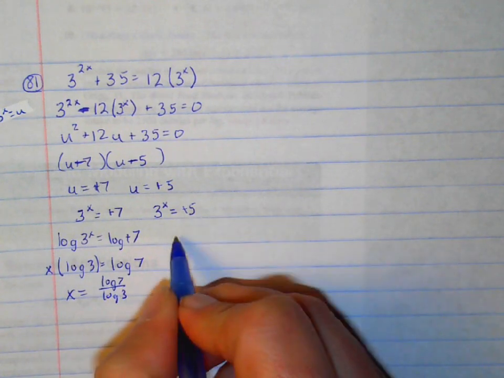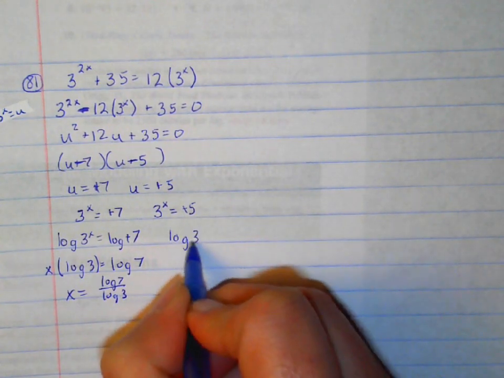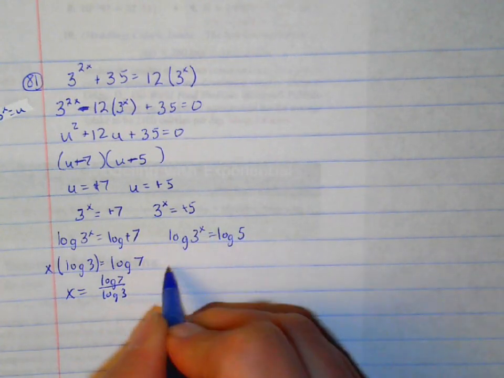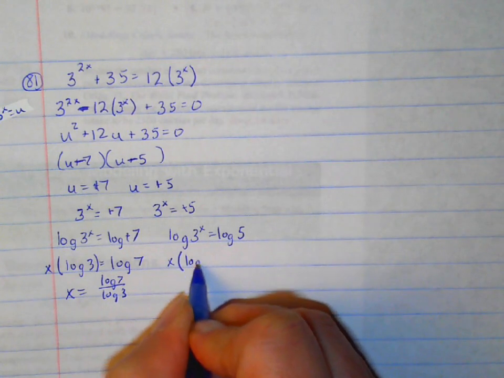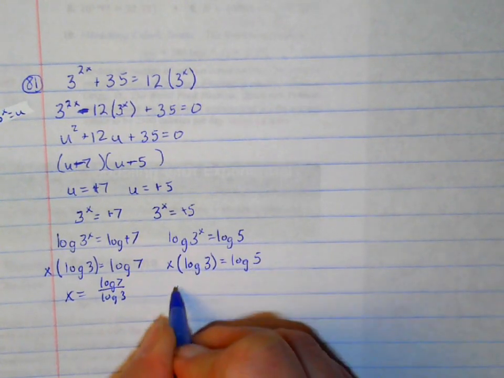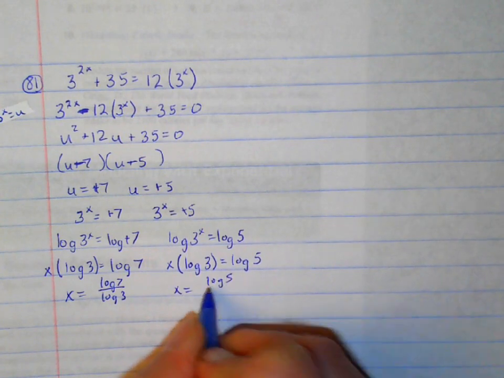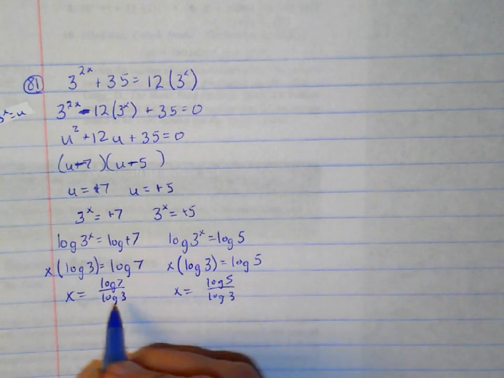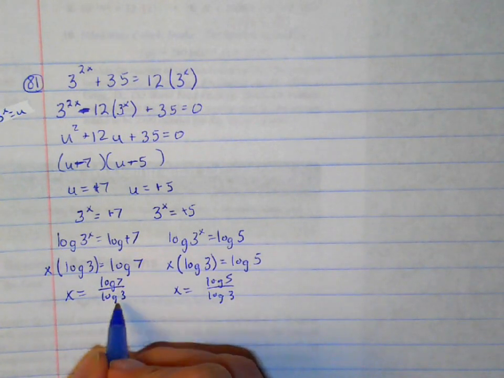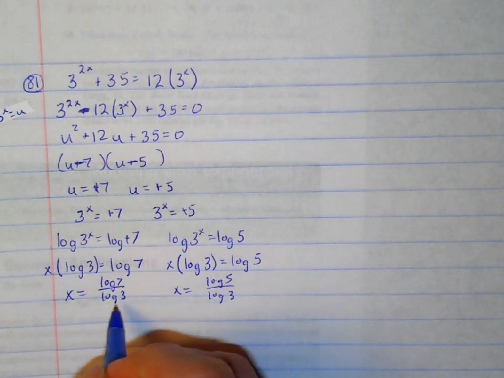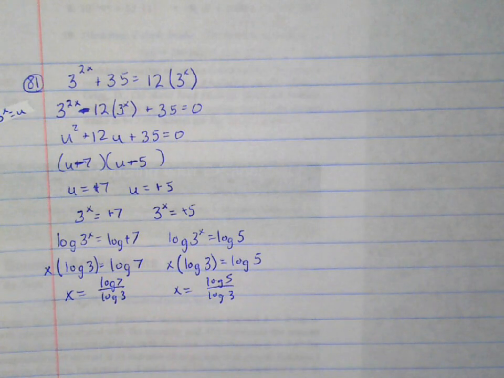Same thing over here. Log of 3 to the x is equal to log of 5. Take the x out front, power rule. So x is equal to log of 5 over log of 3. Okay, we could rewrite these. Yeah, we'll leave them at those.